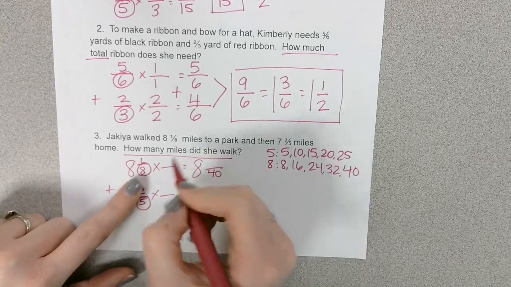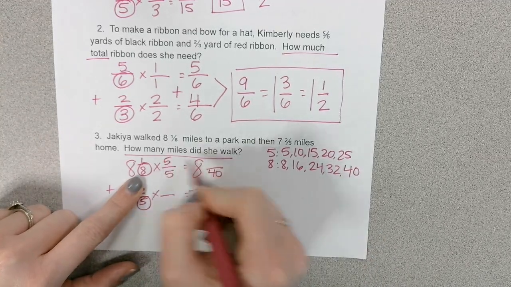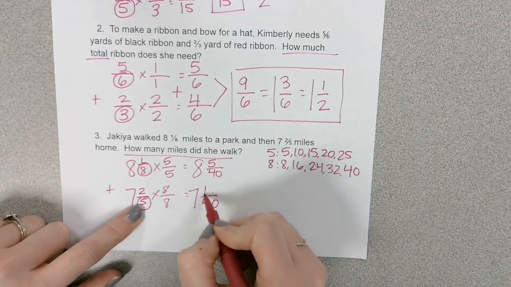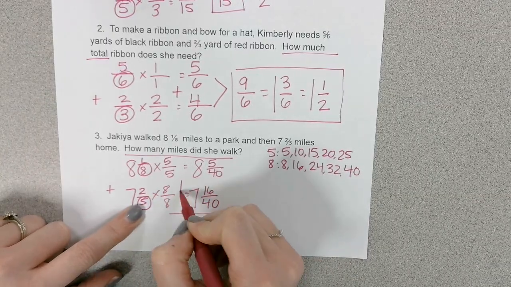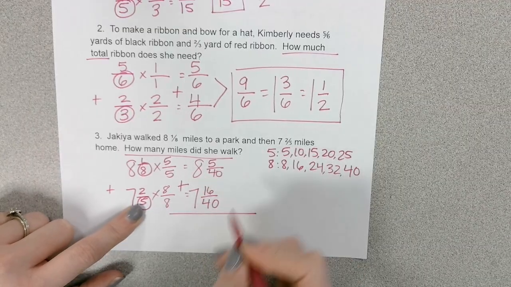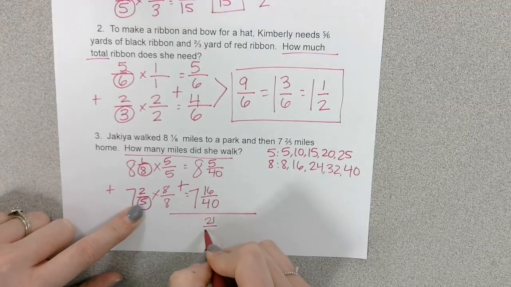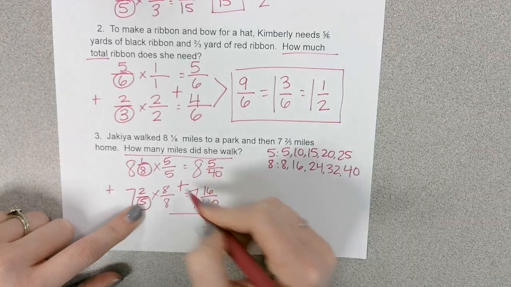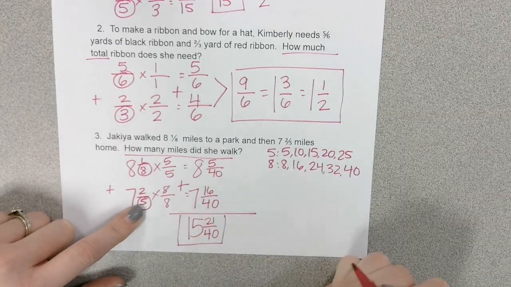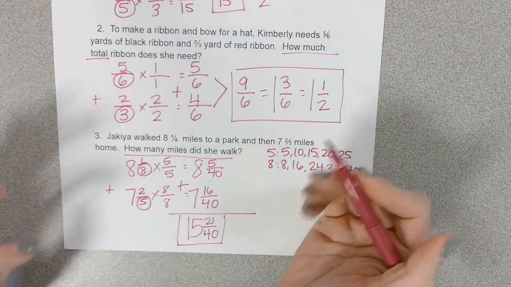8 times what we know is 5. 8 times 5 is 40. 1 times 5 is 5. 5 times 8 is 40. 2 times 8 is 16. We're adding, okay? 5 plus 16 is? 21. 21/40. And 8 plus 7 is? 15. 15 and 21/40.